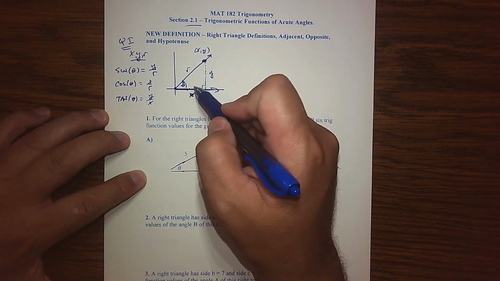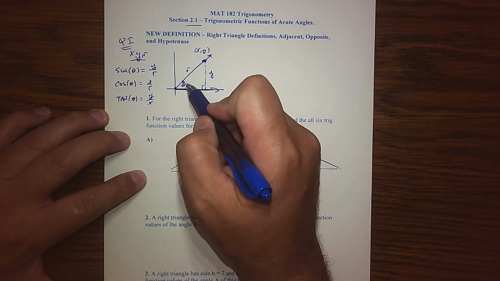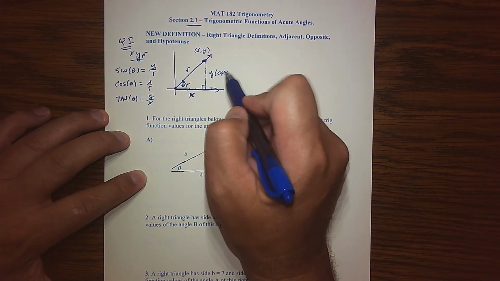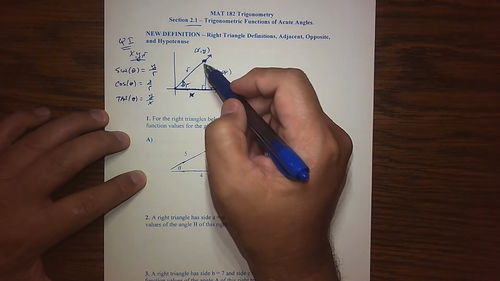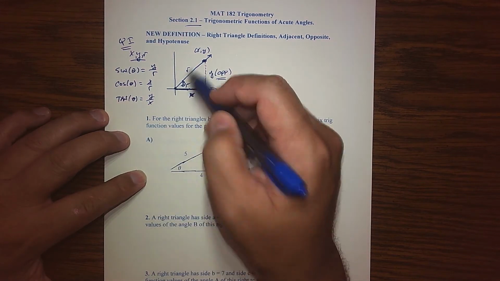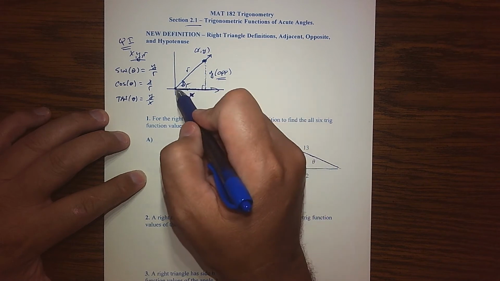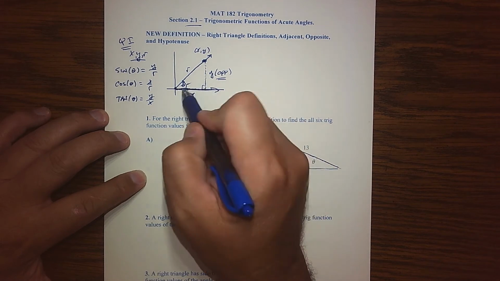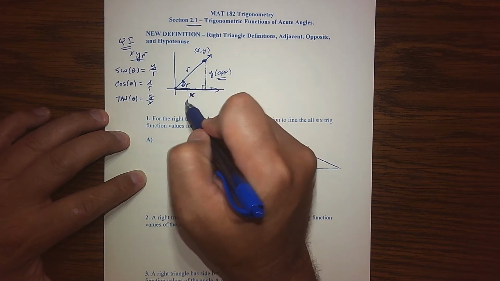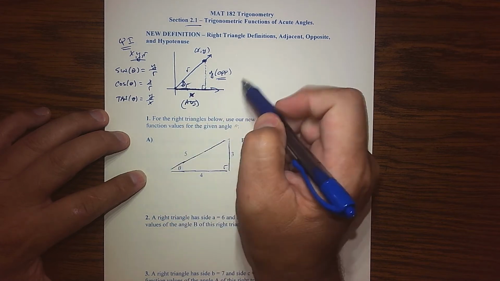But with our new picture now, for this angle right here, it turns out that the y is what we can call the opposite side. So y represents the opposite side of the angle theta, all right? And then x is actually one of the sides that makes up the angle of consideration. So we now use the phrase adjacent.